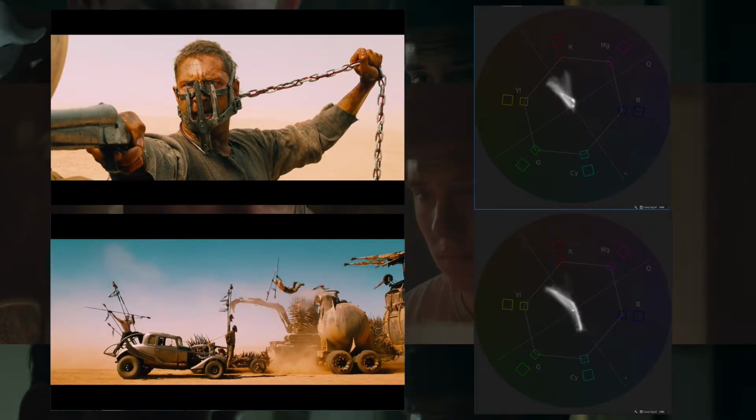If you look at the vector scope, we can see that this film follows a complementary color scheme, which means almost all the colors in the scheme sit directly across from each other on the color wheel. The shadows and undertones have a very slight teal quality to them, while the highlights are neutral in color.